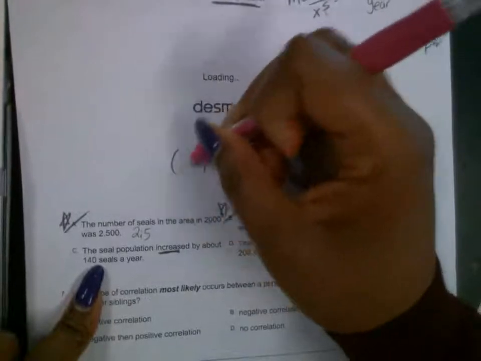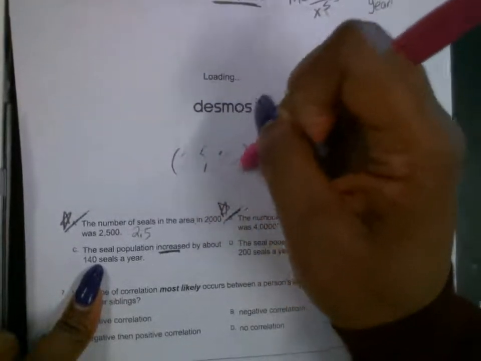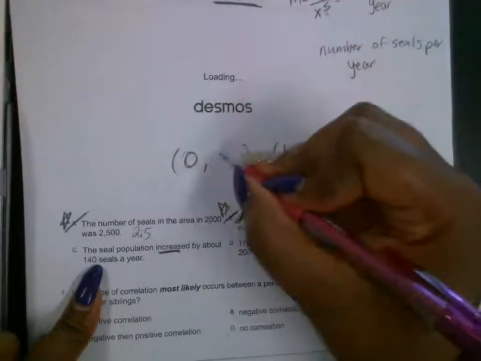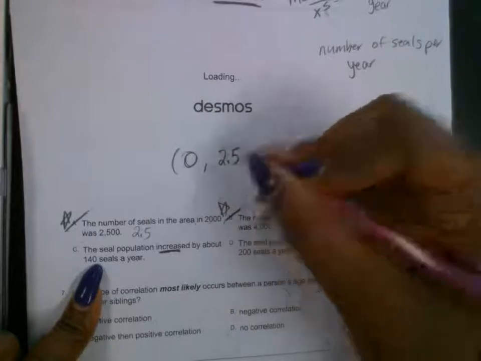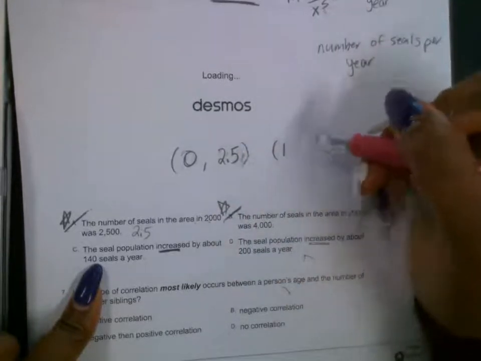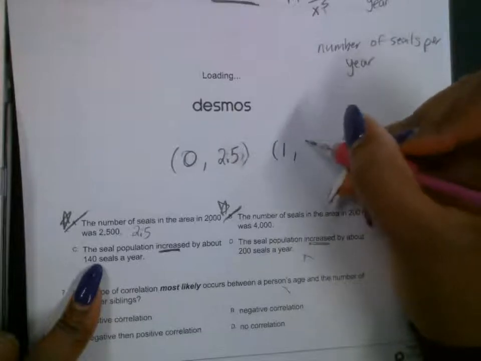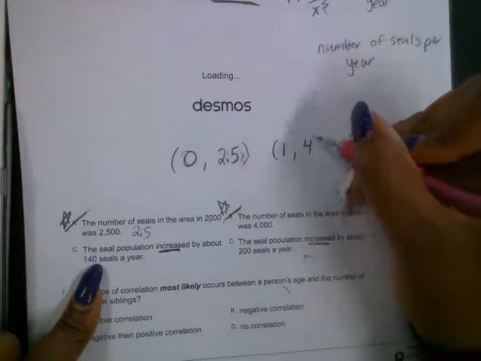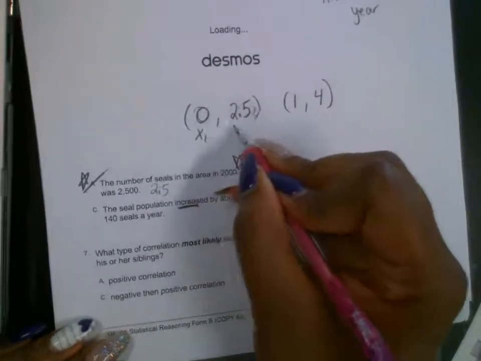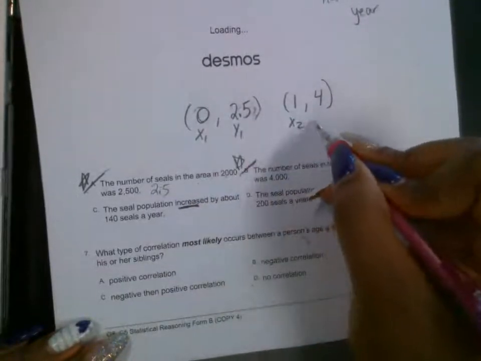Oh, wait. The starting is 0. This is 0, and this is 2.5. And this is 1, and this is 4. Okay. All right, so we're going to use the slope formula, x1, y1, x2, y2.